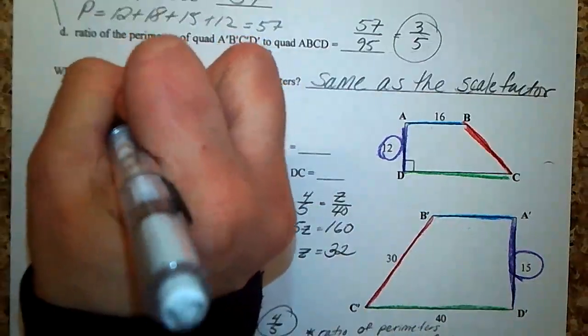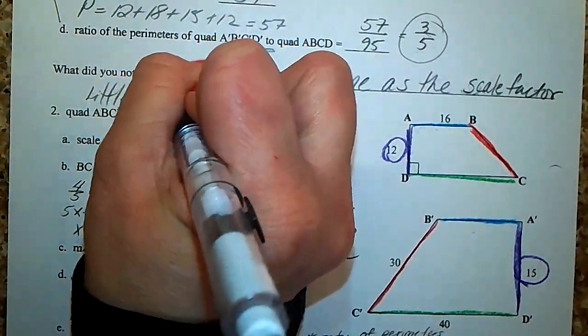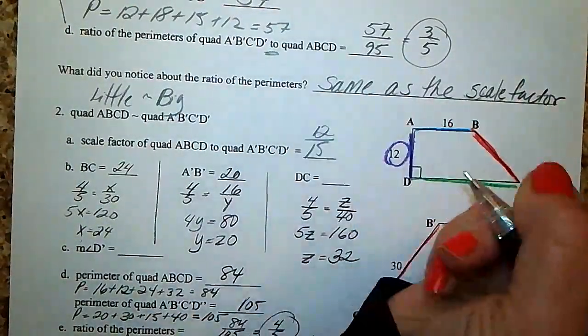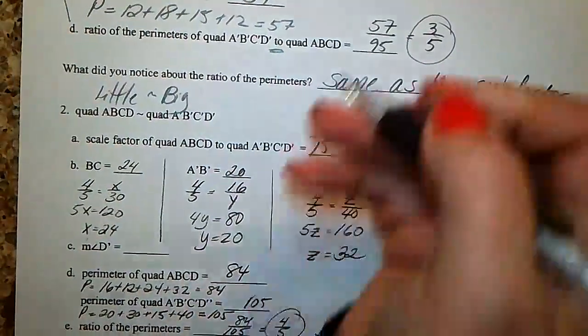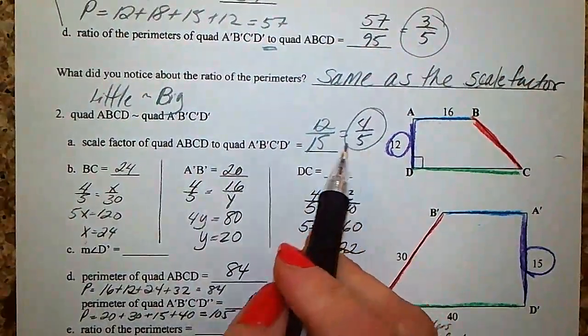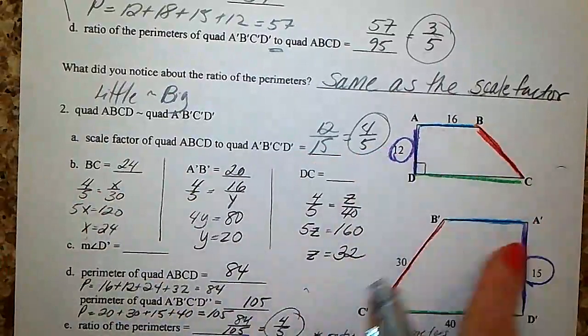Again, this is little figure similar to the big figure. So I'm going to set that up as 12 over 15. But I have to reduce that. Okay, scale factors always have to be reduced. So in the end, we're going to get 4/5. We're now going to use that 4/5 to help us find all the missing sides.